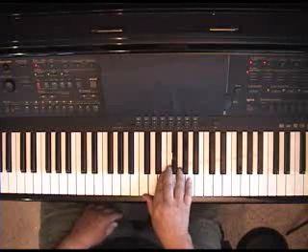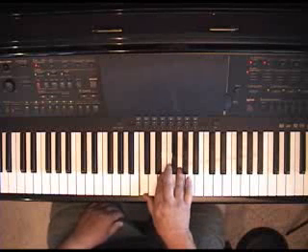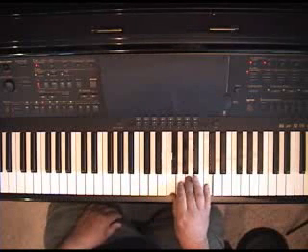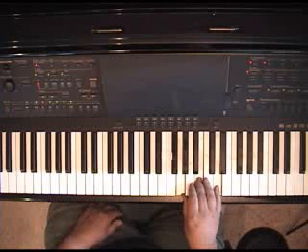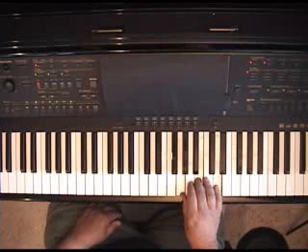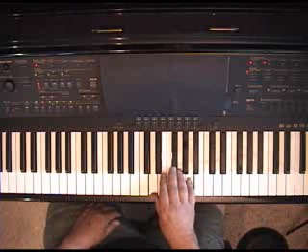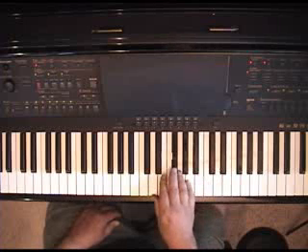Okay? So let's learn the 3 major chords that are all white. First of all, C is all white, F is all white, and G is all white. Easy to remember. F, C, and G. The next 3 major chords are D, E, and A. You notice something alike about those?